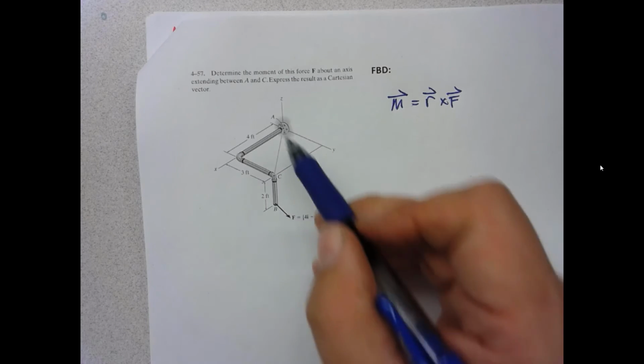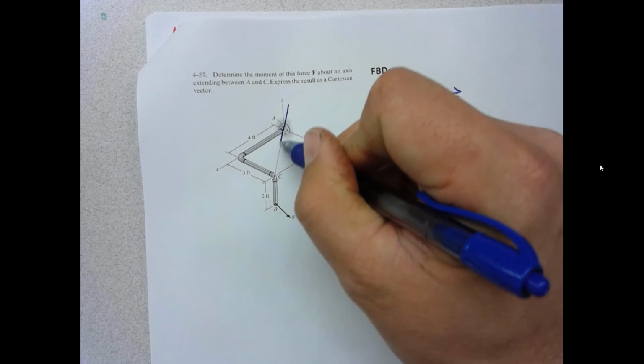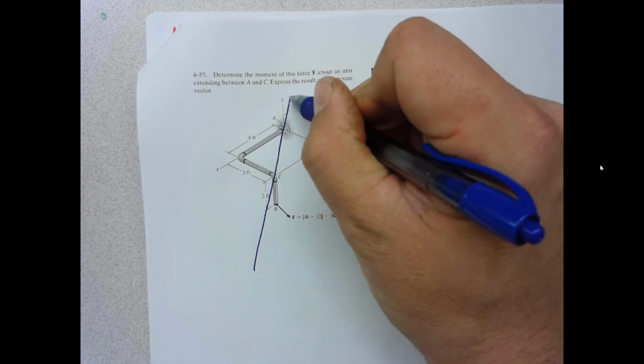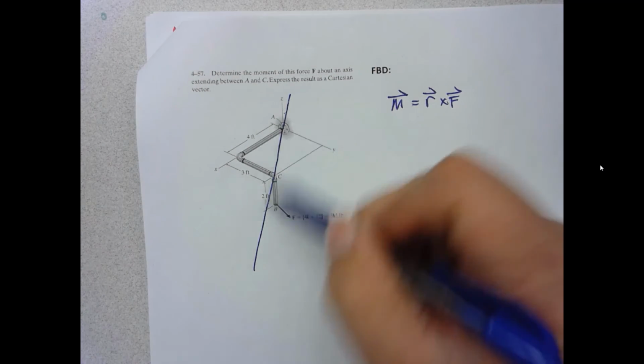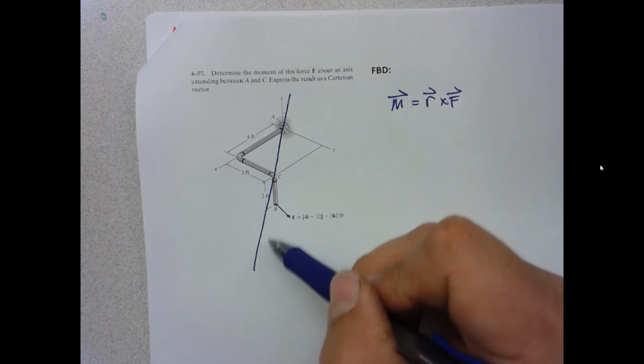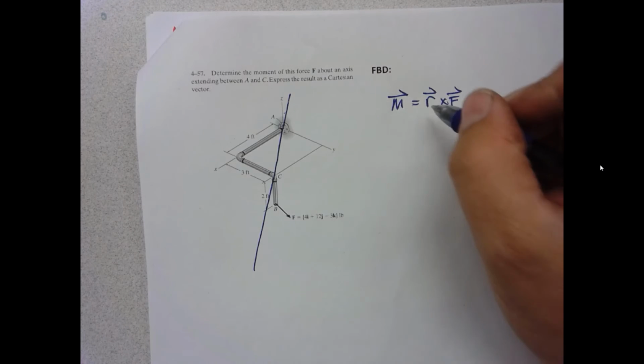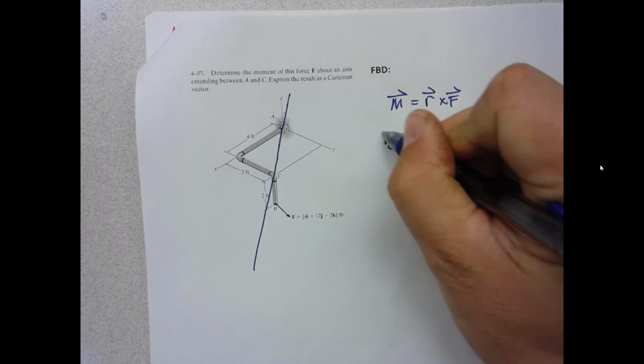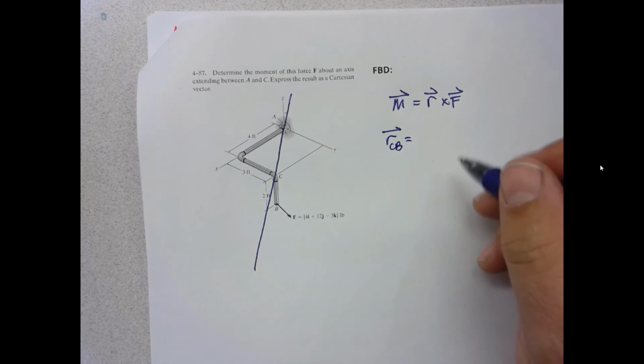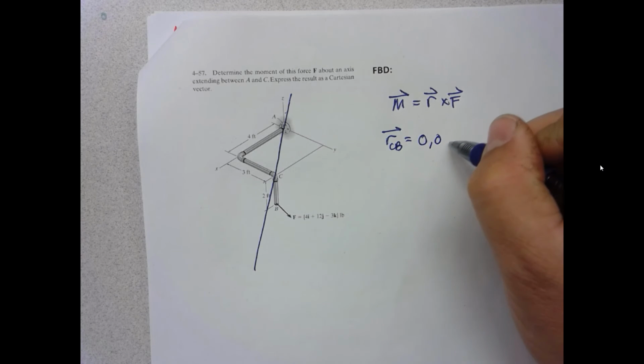We're interested in the effect along this axis AC, so we just need a position vector from anywhere on the axis to point B where the force is applied. We could do that from A to B, or from C to B. I like C to B. Why? Shorter, less work. It's got a whole lot of zeros in it. So I'm going to say R_CB looks like it's 0, 0, minus 2, right?